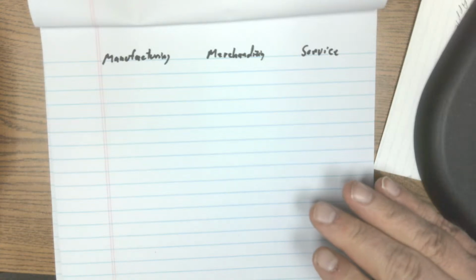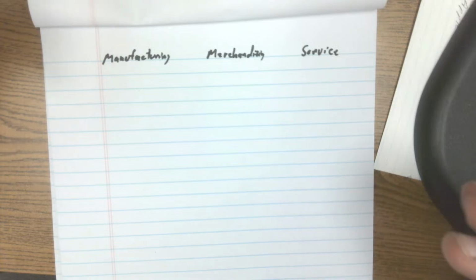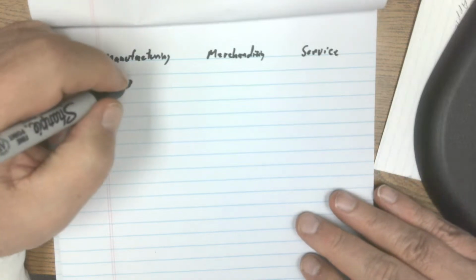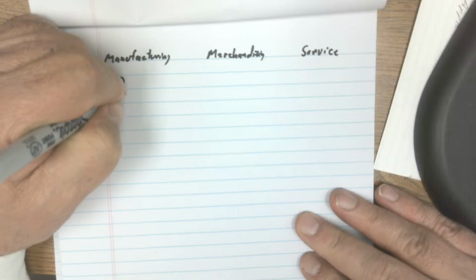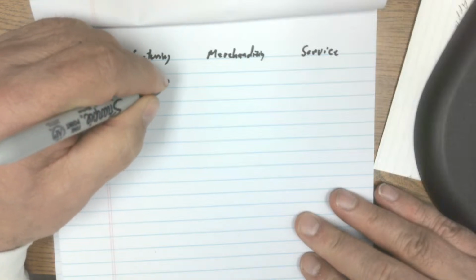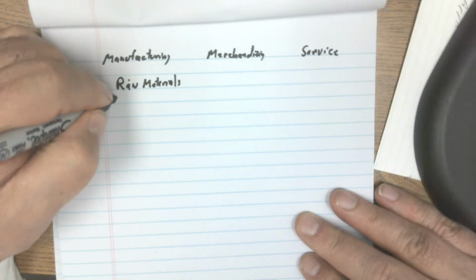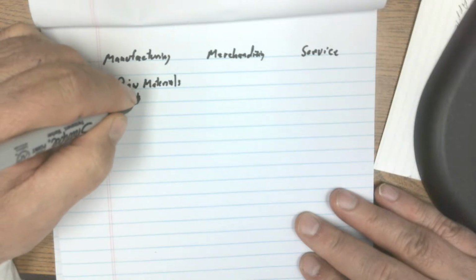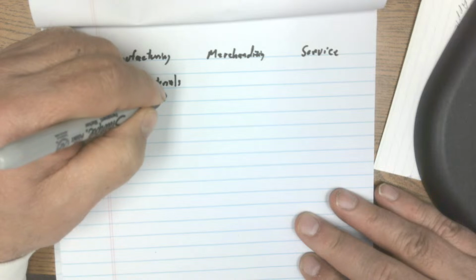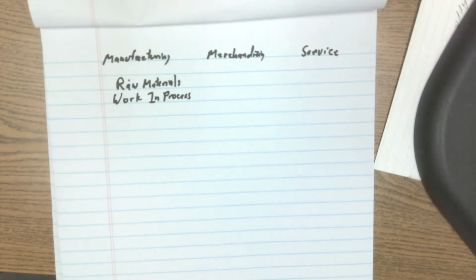So the important part of this, though, is manufacturing has three inventories that are important inventories. They have a raw materials. They have a work in process. Work in process just means we've started it, but it's not ready to go to finished goods and be sold.